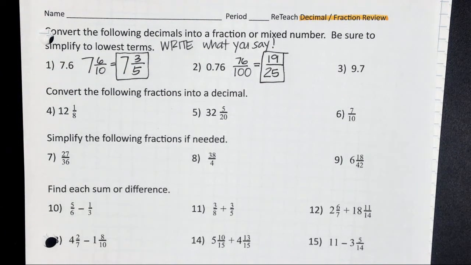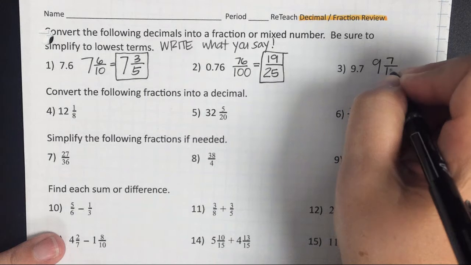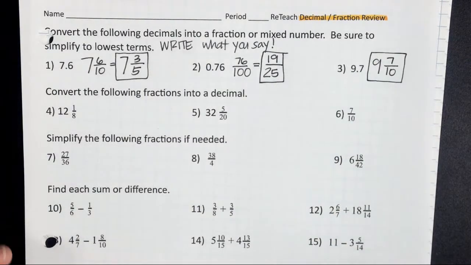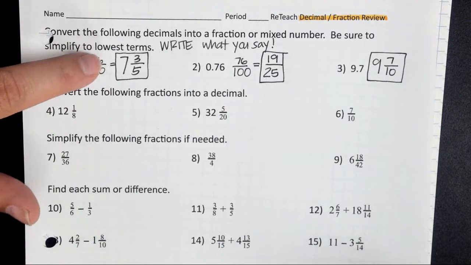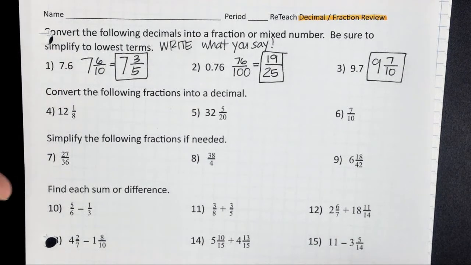All right, somebody read number 3. 9 and 7 tenths. Oh, absolutely. Here we go. 9 7/10. Can't be simplified. Prime number. All right, that's it, guys. That is how you write a decimal as a fraction. Everybody feel good about that part? Yeah. Okay, this will be on your test tomorrow.